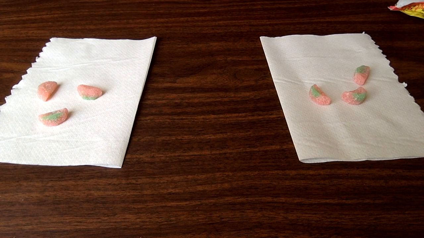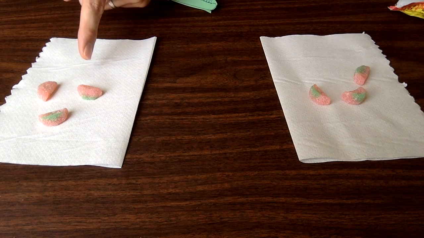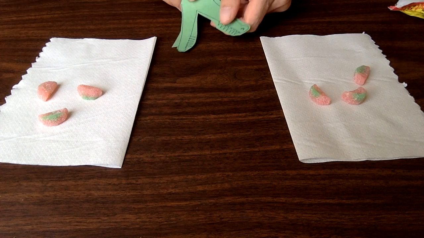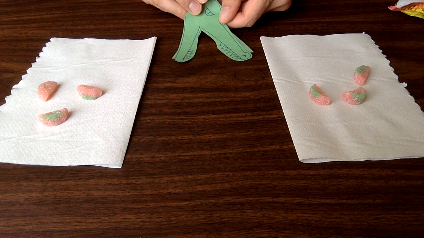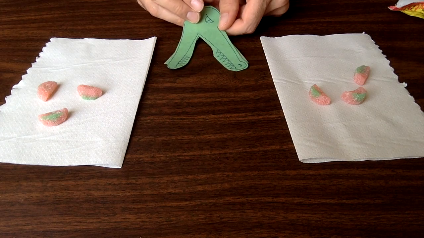Okay, what do we have here? 3 on this side. 3 on this side. Here comes Mr. Gator. He's looking for a snack. What's he gonna do? Is 3 less than 3? No. Is 3 more than 3?